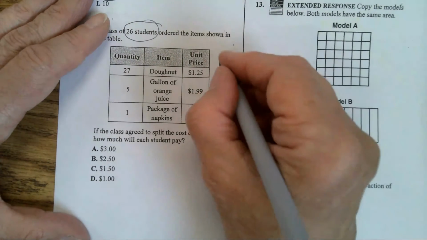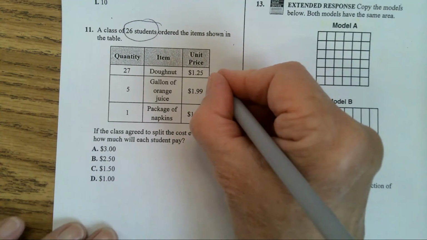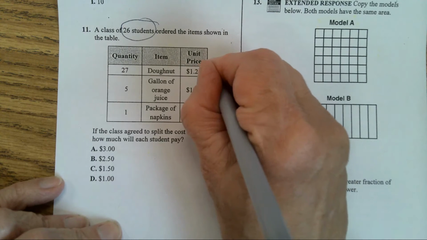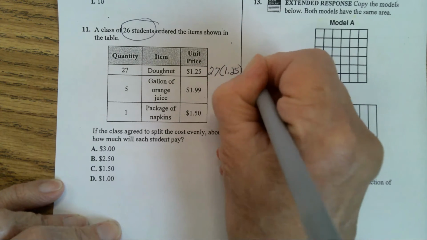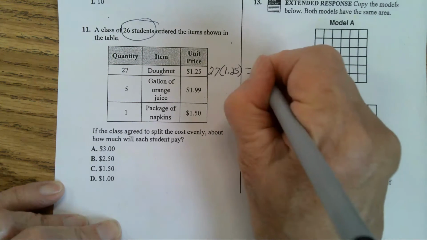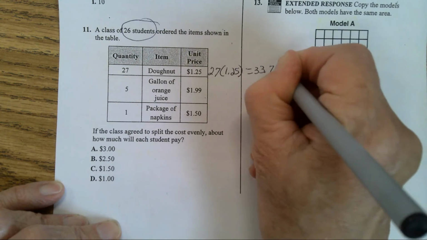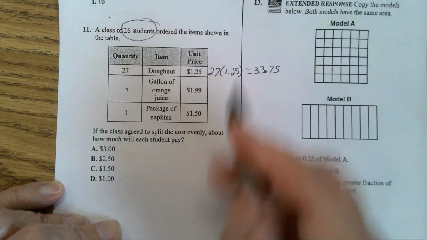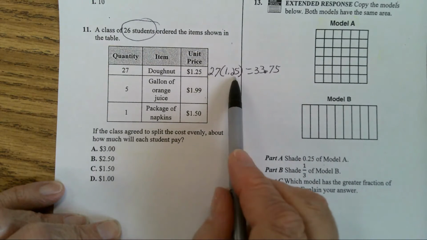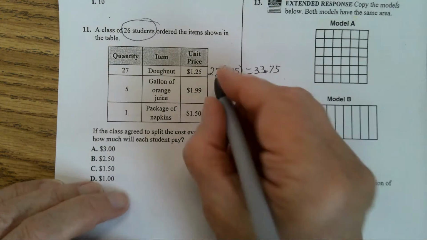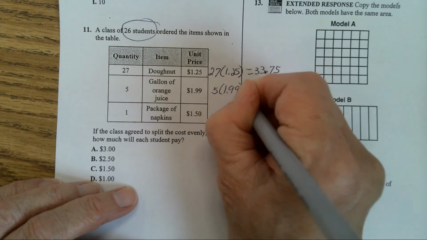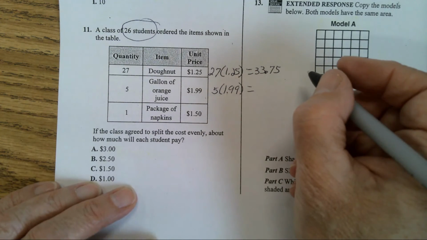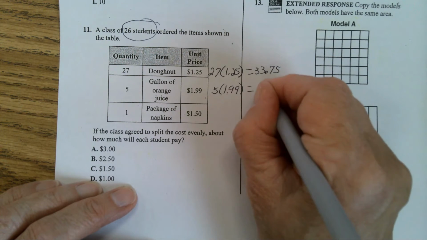So, I would take 27 times $1.25, and 27 times $1.25 equals $33.75. So you would say that. You have to type it down. I would multiply and get this. Then I would multiply 5 times $1.99. And when you multiply that, you get $9.95.